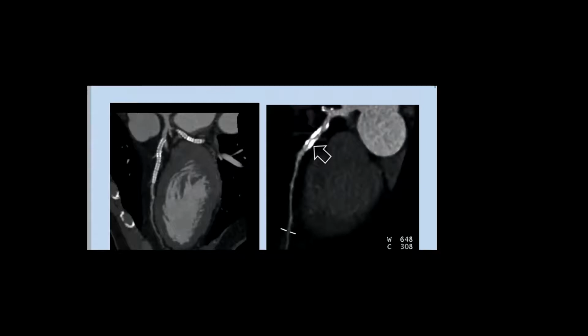What is this? The one on the left. It's a cardiac CT showing dense calcium. Calcium. Yes. Which one? Are you talking about the one on the left or the right? On my right, the one with the arrow. Exactly. That is calcium. I agree with you.